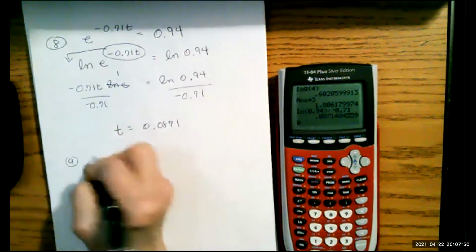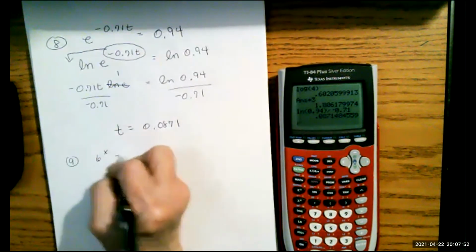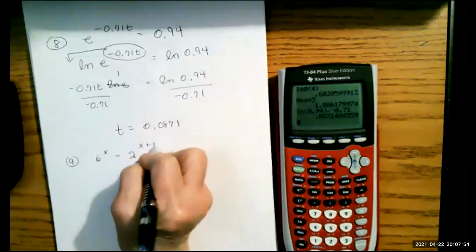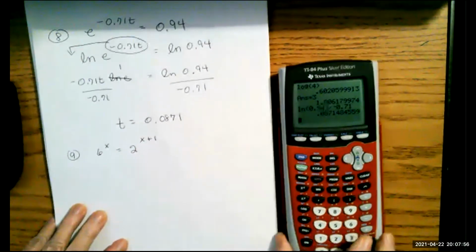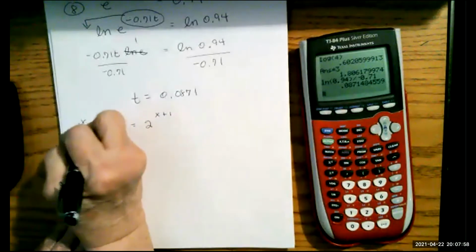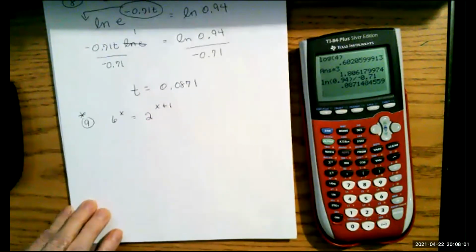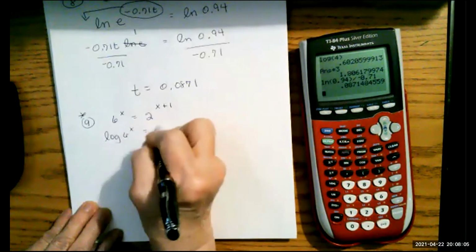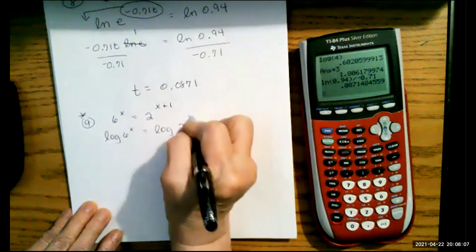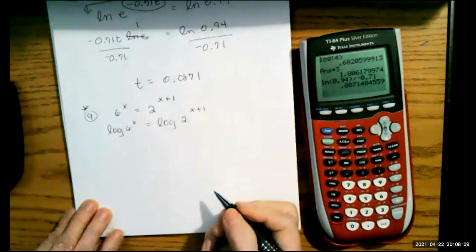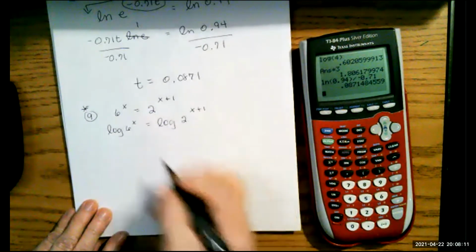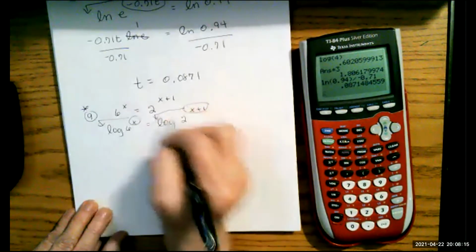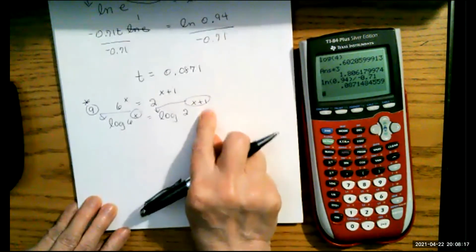Okay. Number 9, you have 6 to the x equals 2 to the x plus 1. This is kind of a special one right here. I'm going to log both sides. And then I'm going to bring these exponents in front. Now, the interesting part about this one is it has an exponent of x plus 1.